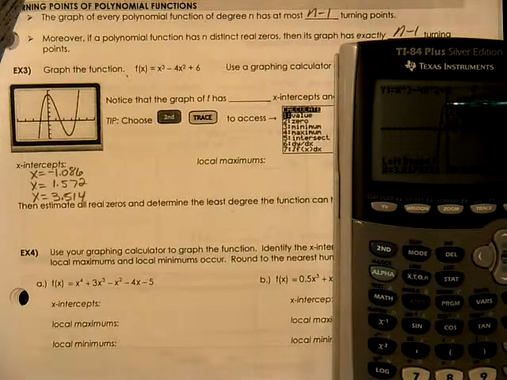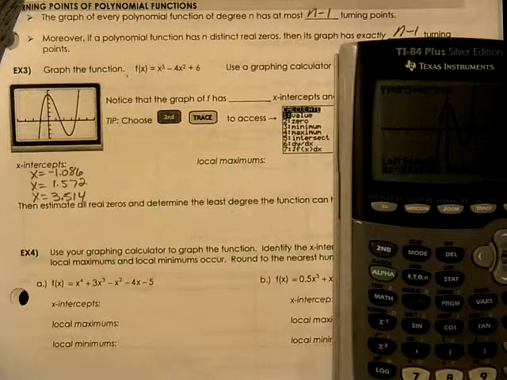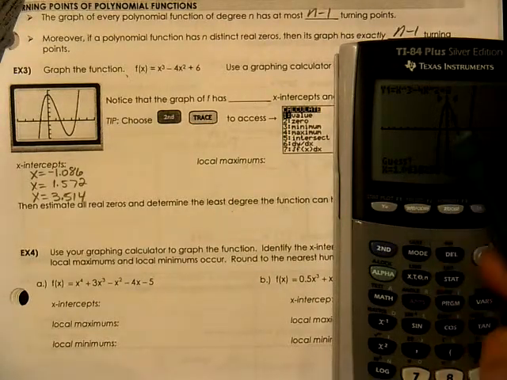Because it curves and it changes its direction and it starts to come back down. So we're going to go to the left of that because we're looking for the left bound. Then we need to go to the right of that because we're looking for the right bound, and it says to guess.